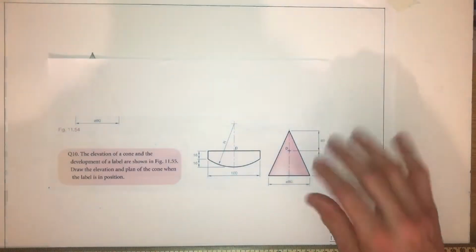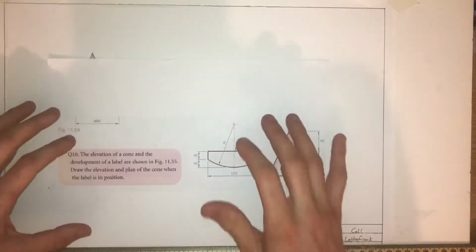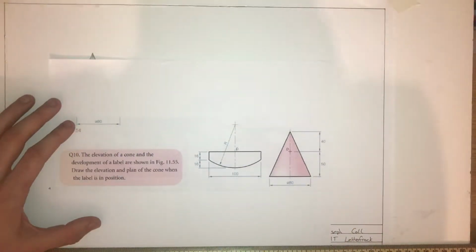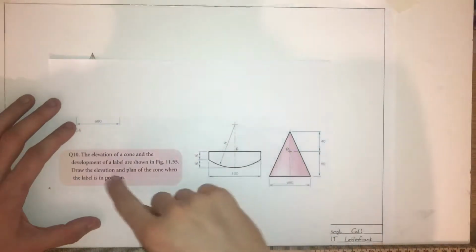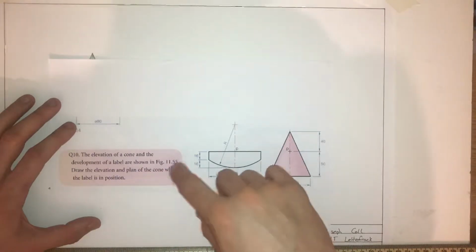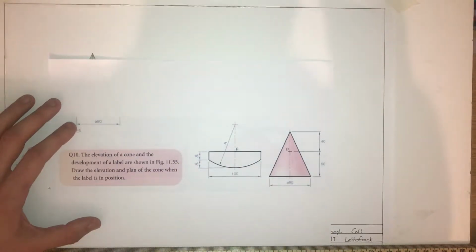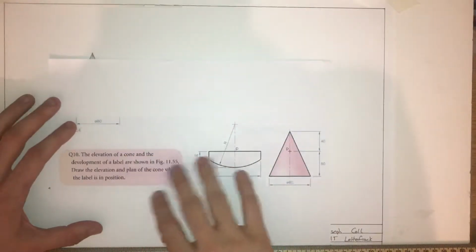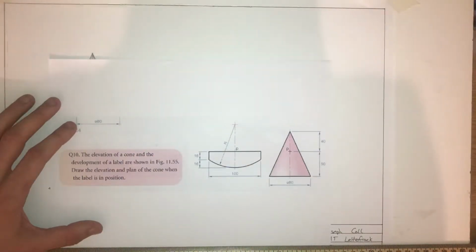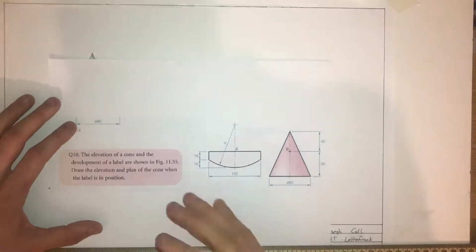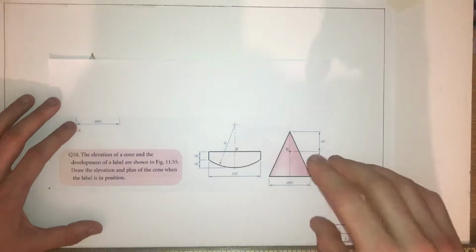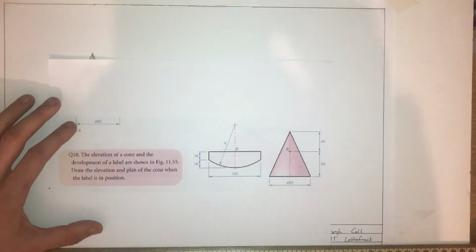So today I am being asked to look at the following exercise. The question reads, the elevation of a cone and the development of a label are shown in figure 115, which is here. So draw the elevation and plan of the cone when the label is in position. From reading that, I suppose I can figure out that it's actually an envelopment question. So I suppose I have to develop the cone, add the sticker, and redevelop or put the cone back together.